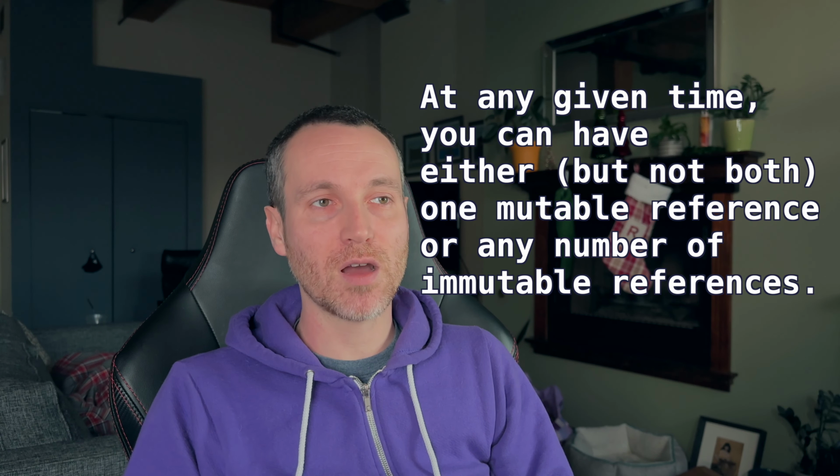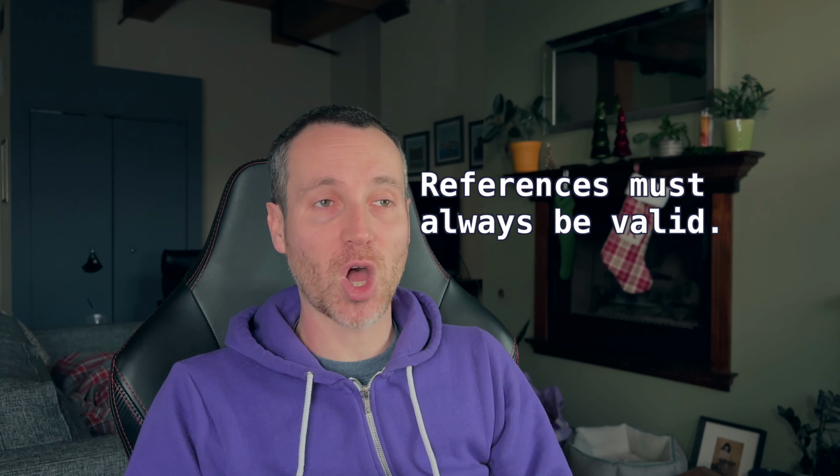So for a moment, let's recall what some of the borrowing rules are as they pertain to RefCell and interior mutability. At any given time, you can have either, but not both, one mutable reference or any number of immutable references. References must always be valid. So there is an advantage to the borrowing rules that we've already been using in Rust. Because they're checked at compile time, we can find the errors sooner in development rather than later.